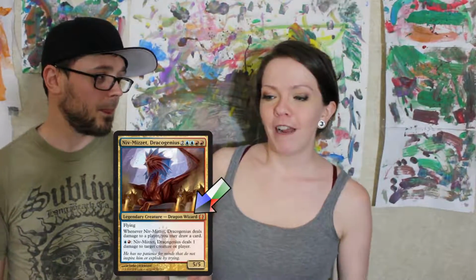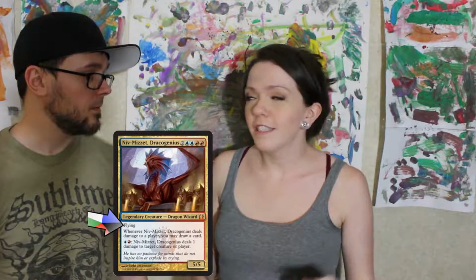Niv-Mizzet is a legendary creature. He's a dragon wizard. Right underneath that, you'll see a static ability. A static ability is something that just is. This creature does this no matter what. That can be things called trample, it could be vigilance, it could be flying in this case. No matter what, this creature has that effect. Now, there's also static abilities.